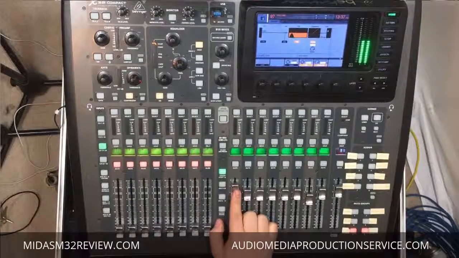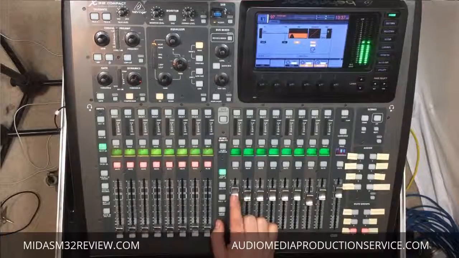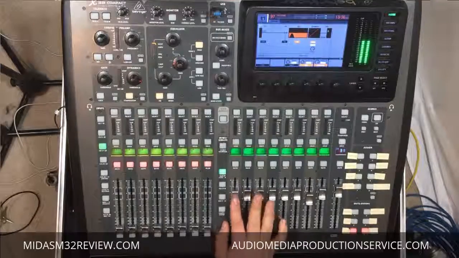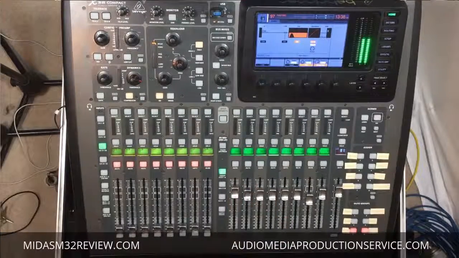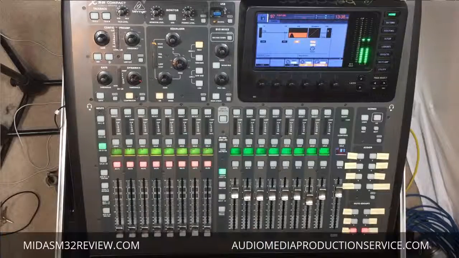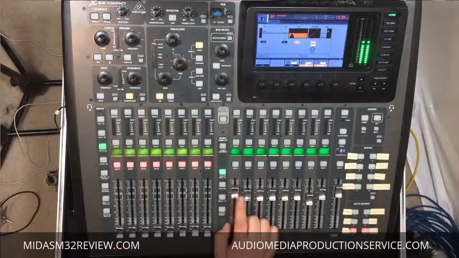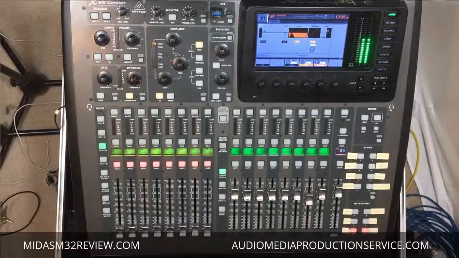The difference between DCAs and subgroups is you can't add compression, EQ, gates, or any effects to a DCA. To a subgroup, you can. So if you wanted to have that option, say you needed to EQ the whole drums as one, I would recommend using a subgroup, and I do have another video about how to assign subgroups. I'll also include a quick little tutorial on how to do that here.